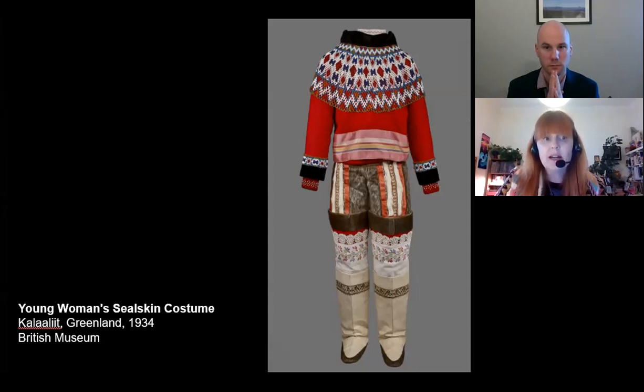Over the jacket is worn this beautiful yoke or beaded collar, which reaches from neck to chest. It's made from glass beads in red, blue, white, pink and brown, threaded into bold geometric patterns. There's a broad white zigzag at the collarbone, diamonds and triangles.